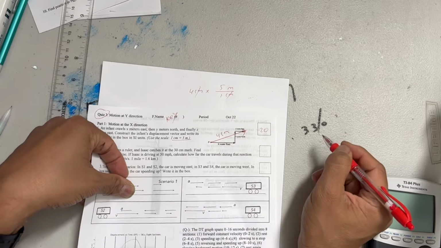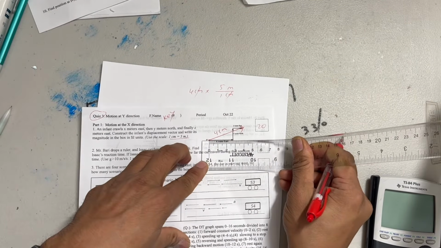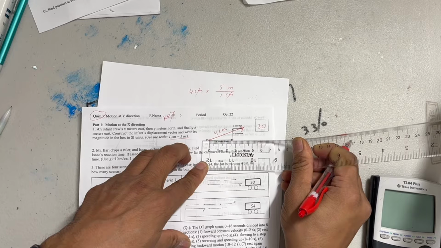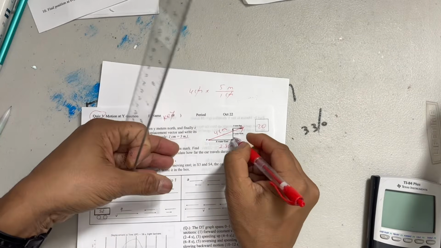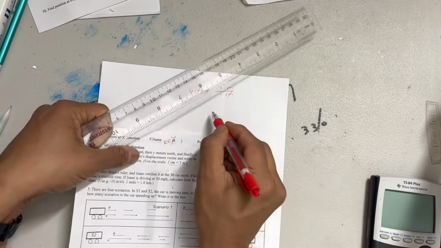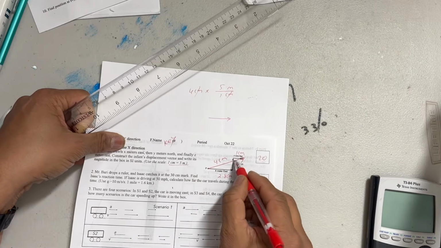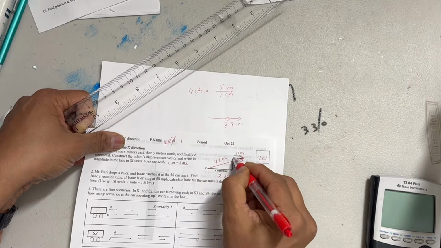How can you verify it? Well, you can verify it by using the Pythagorean theorem. This is 2.8 centimeters. This is about 1 centimeter, this is also 1 centimeter, so this is 2.8 centimeters. This one is 1 centimeter, so 3.8 centimeters. This is 1 centimeter.